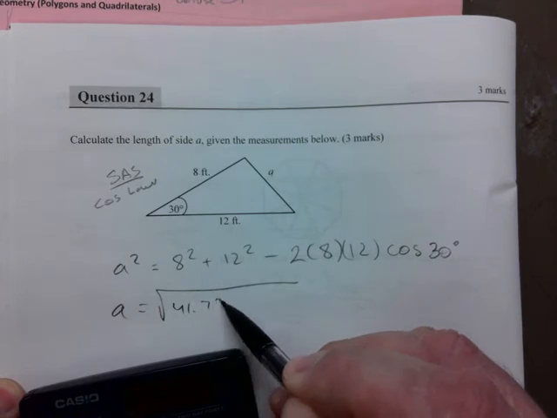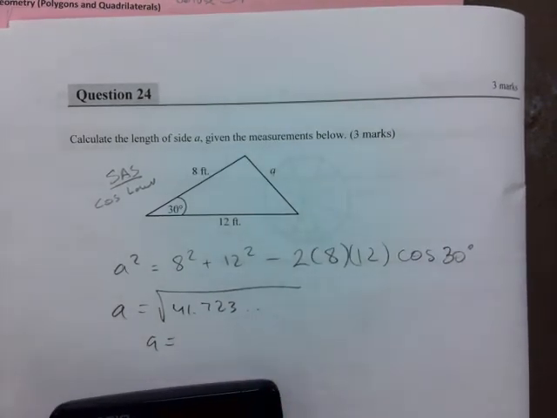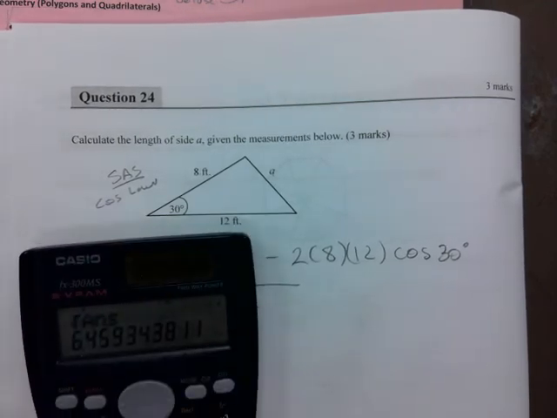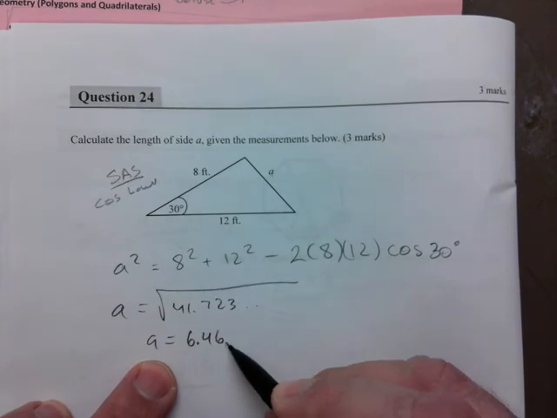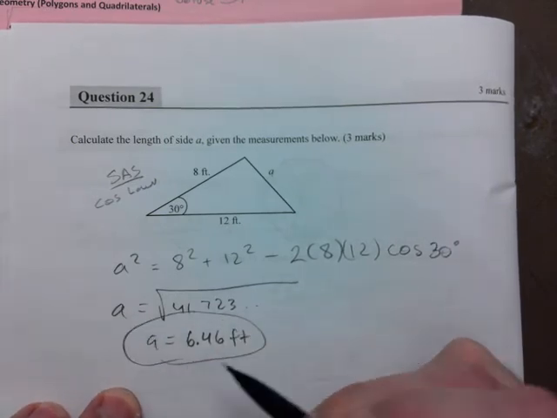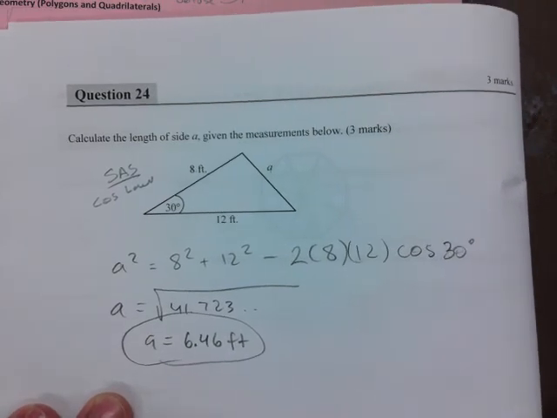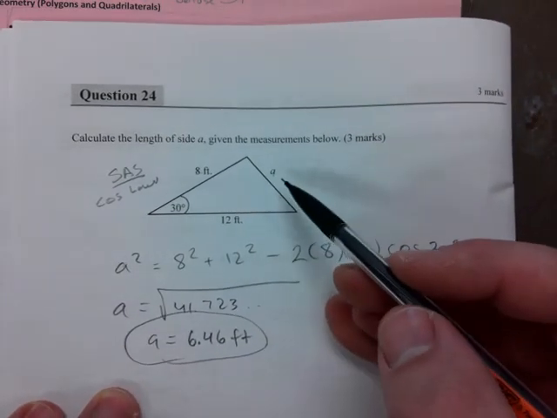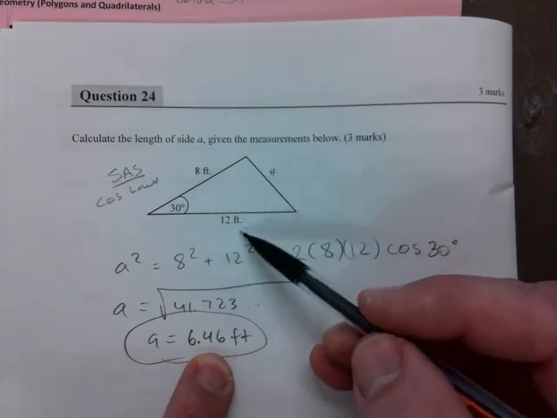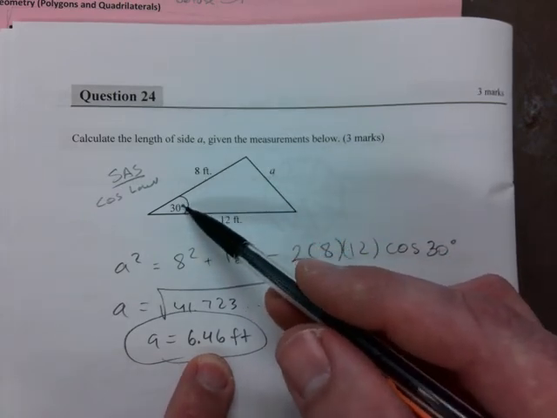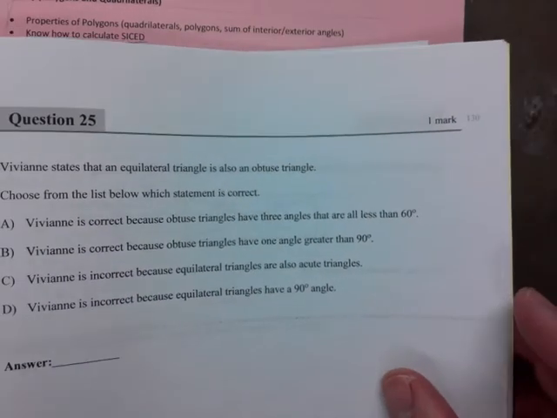That's 41.723, and that keeps going. We'll take the square root of that, which is 6.46 feet. And just by observation, this being 6.46 feet, it's the shortest side of the 3, meaning that this will also be the smallest angle. Okay.